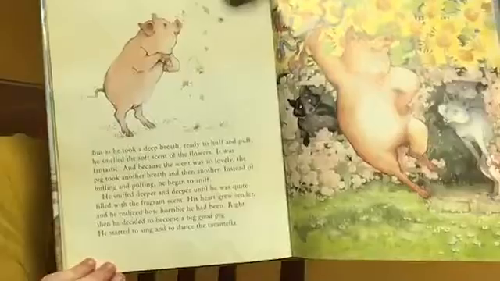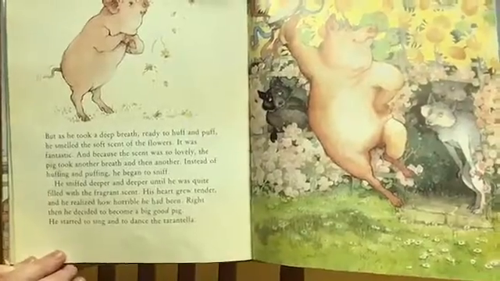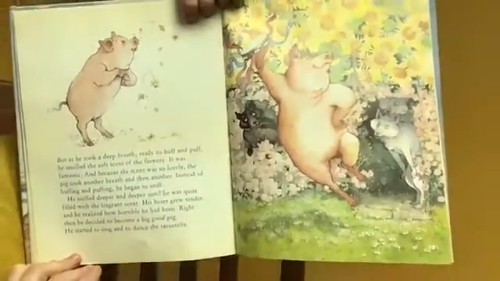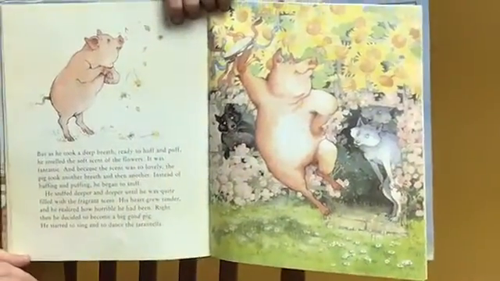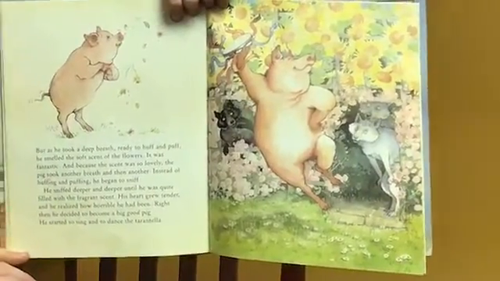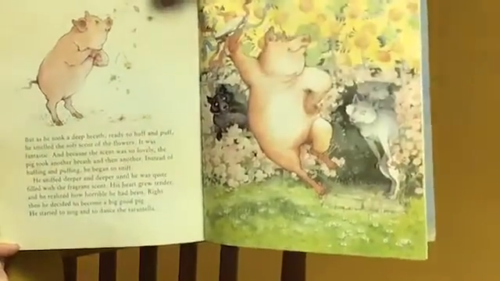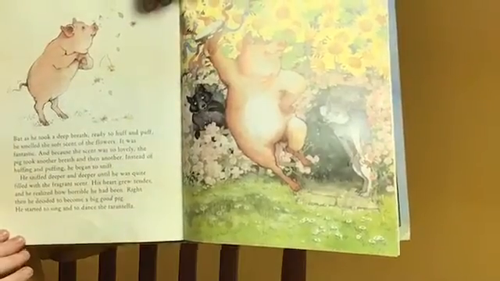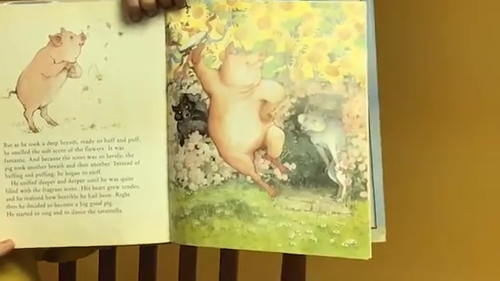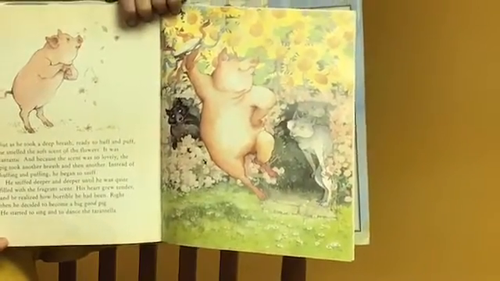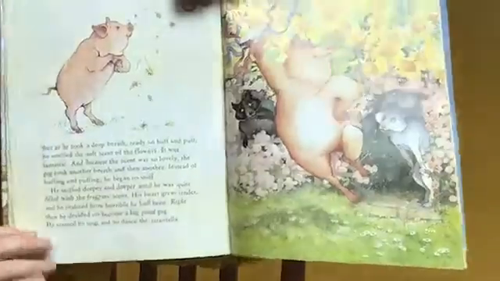But as he took a deep breath, ready to huff and puff, he smelled the soft scent of the flowers. It was fantastic, and because the scent was so lovely, the pig took another breath, and then another. Instead of huffing and puffing, he began to sniff. He sniffed deeper and deeper until he was quite filled with the fragrant scent. His heart grew tender, and he realized how horrible he had been. Right then, he decided to become a good big pig, and he started to sing and dance the tarantella.